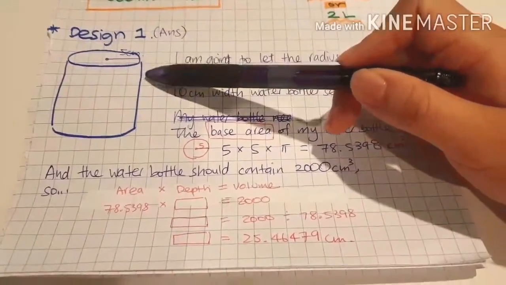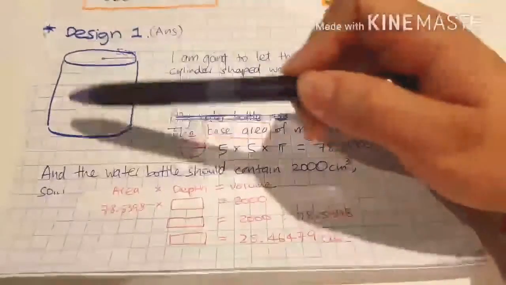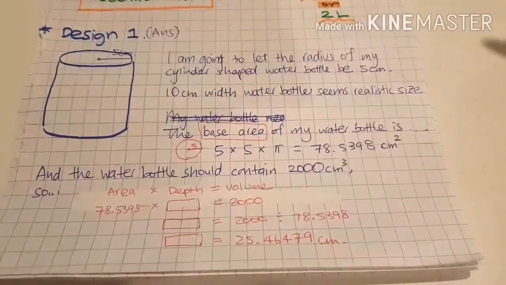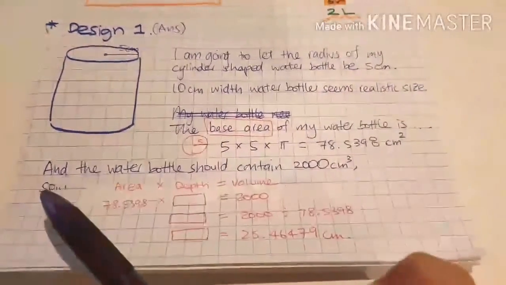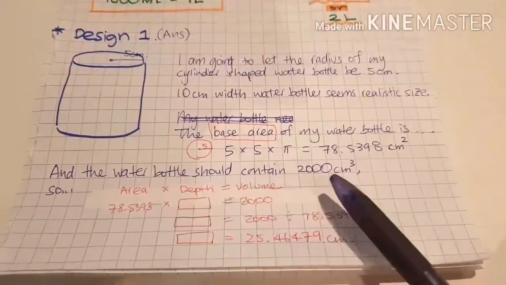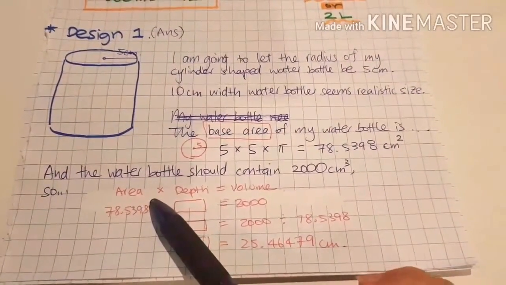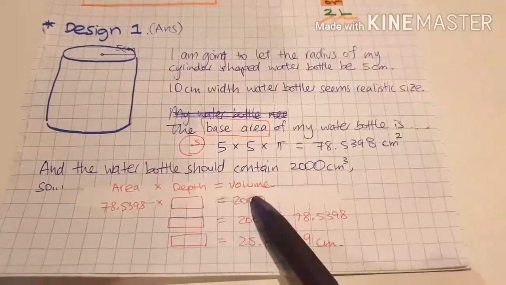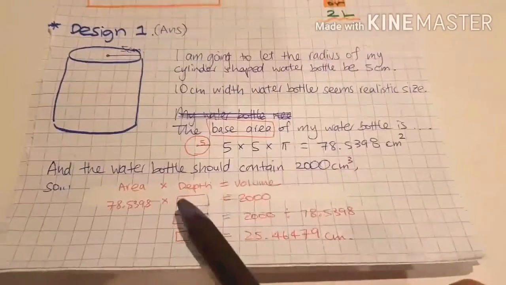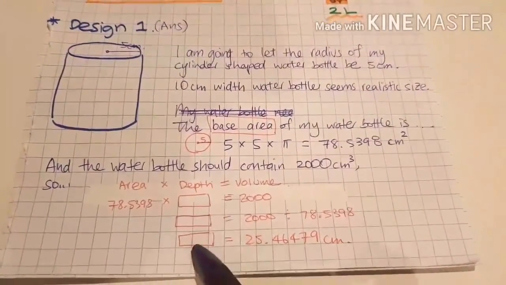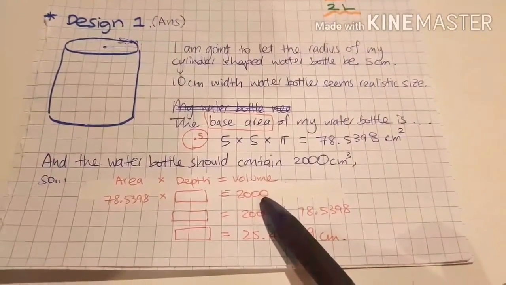But remember, the whole volume of my water bottle should be 2 liters or 2000 milliliters, so 2000 cubic centimeters. The volume equation will be area times depth equals volume. Area we just calculated. Depth we haven't decided yet, but if I multiply them together, I should get 2000 as my volume.